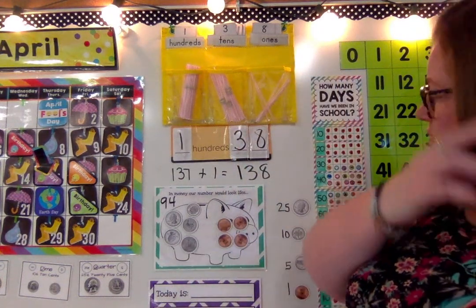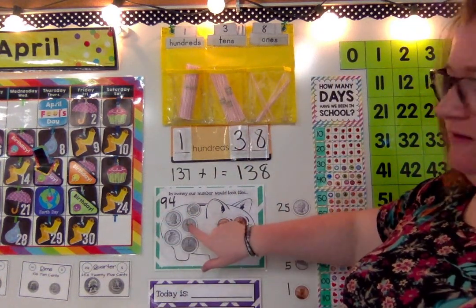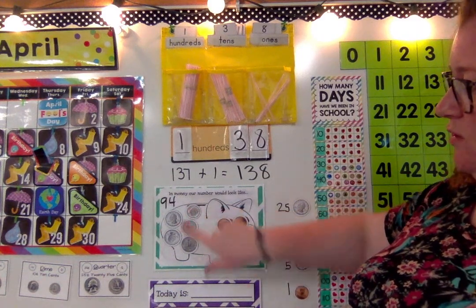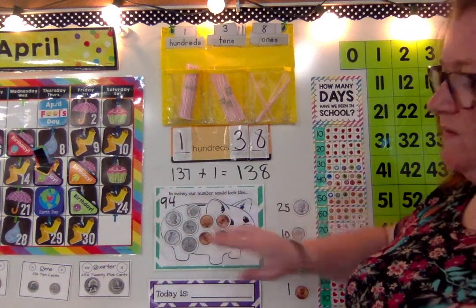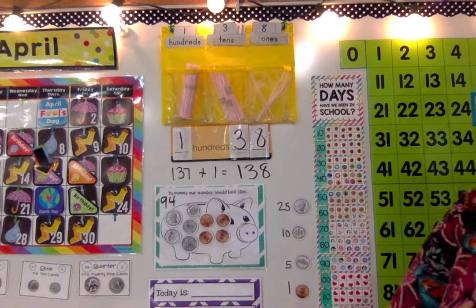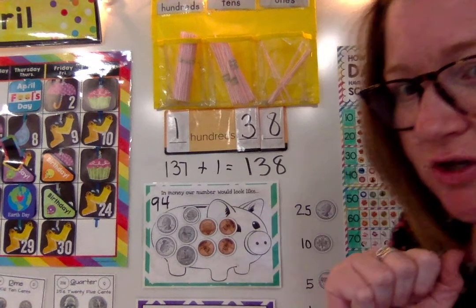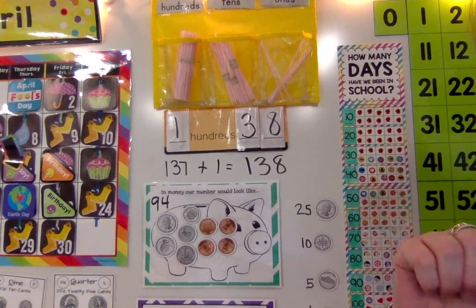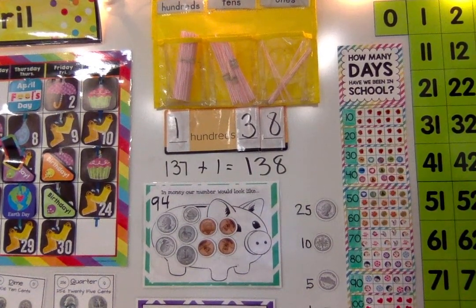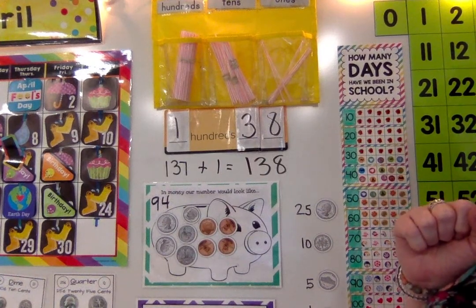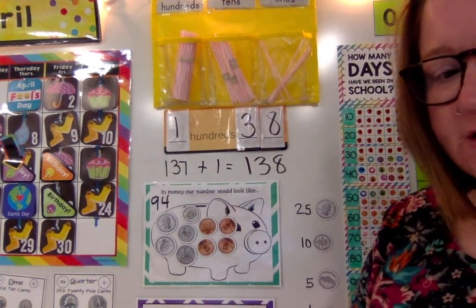So I have 3 quarters, 75. 5 more is 80. 10 more is 90. 94. This is our least amount of coins. But we just showed 3 ways to do it. Really 4 ways because we broke up that dime with 2 nickels at first. Very nice.